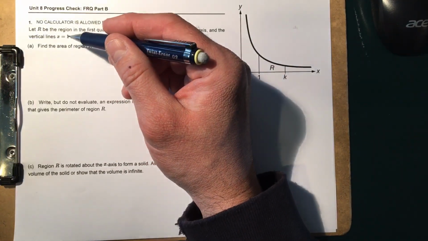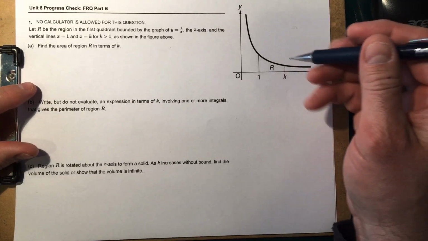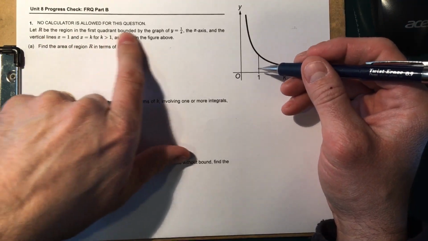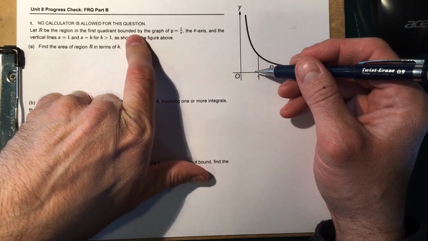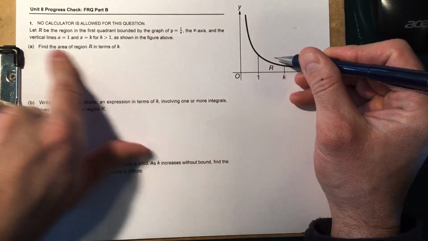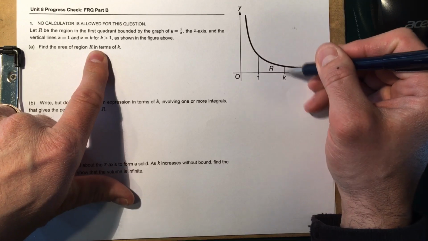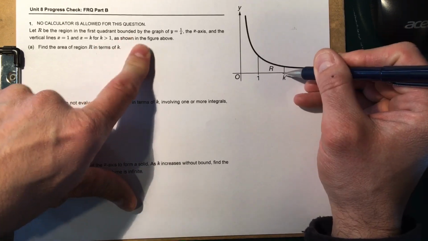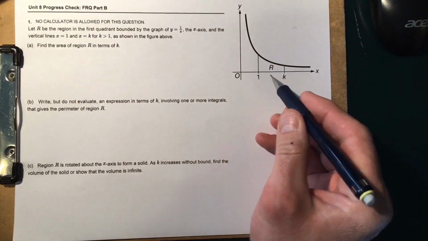Okay. All right. So here's the cool thing about this question. It says, let R be the region in the first quadrant bounded by y equals 1 over x, the x-axis, and the vertical lines x equals 1 and x equals k, and k has to be bigger than 1. Find the area of the region in terms of k.